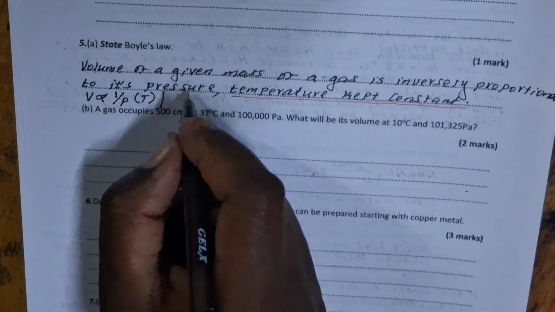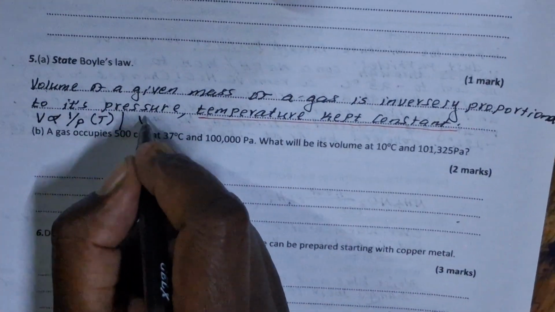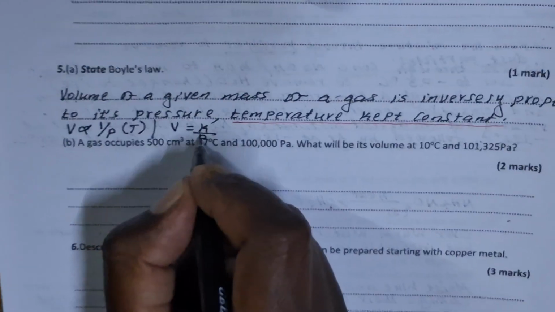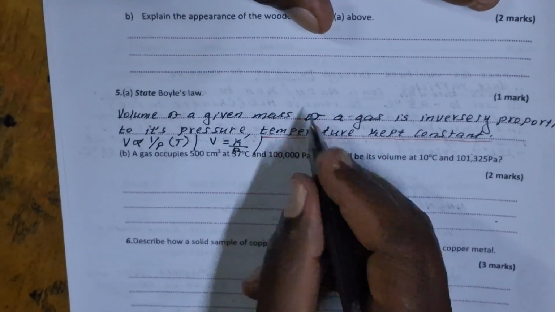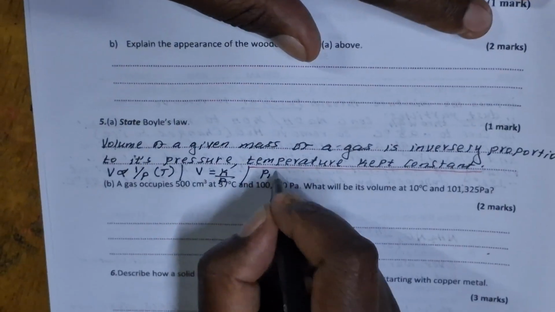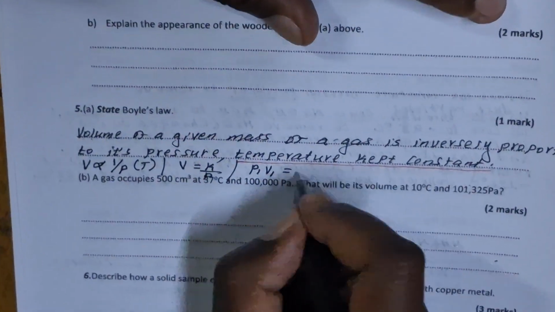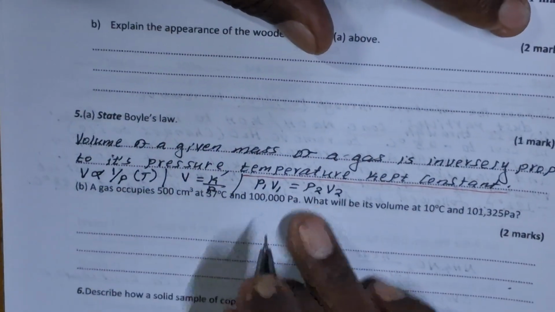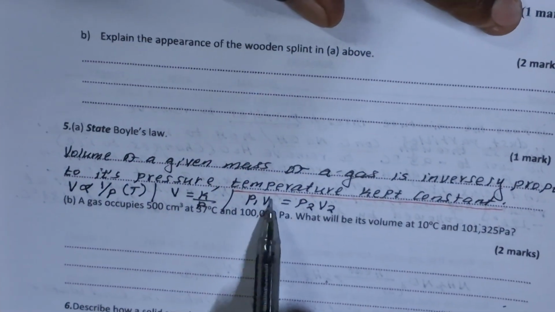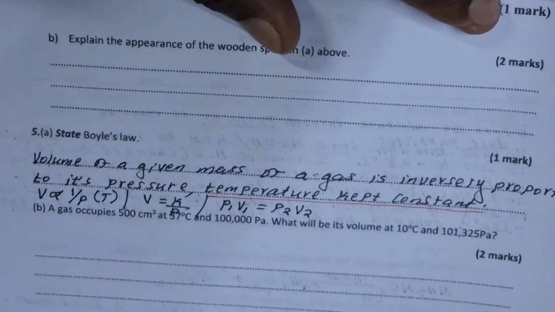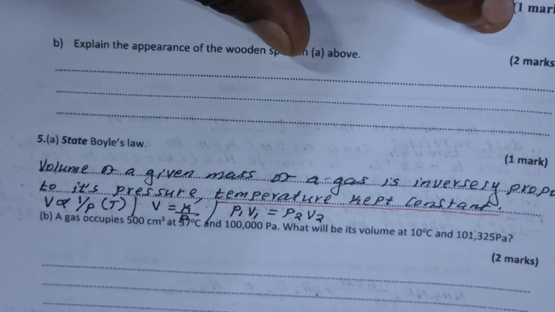Or you can give this one. Volume is equal to constant divided by pressure. Or you can give this one. Pressure 1, volume 1 is equal to pressure 2, volume 2. So these are the mathematical expressions, while on top here, this is the assumption of the law. We move to the next question.